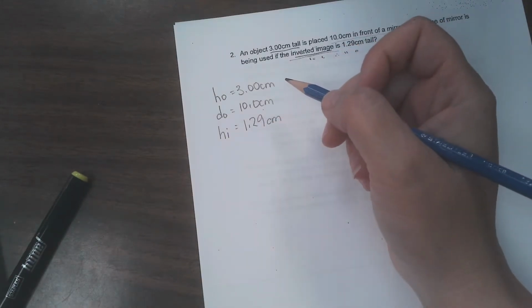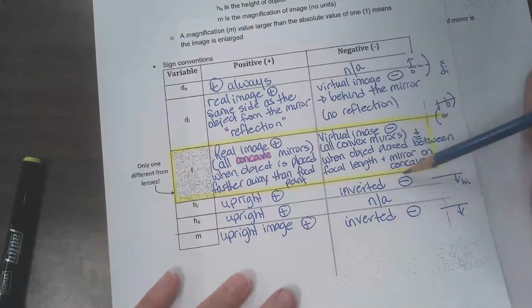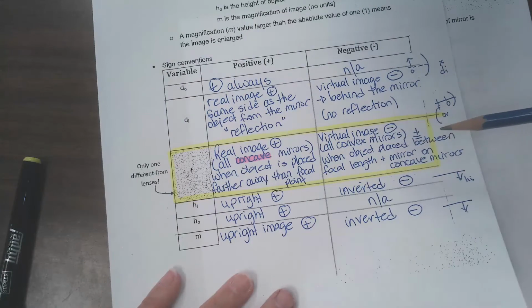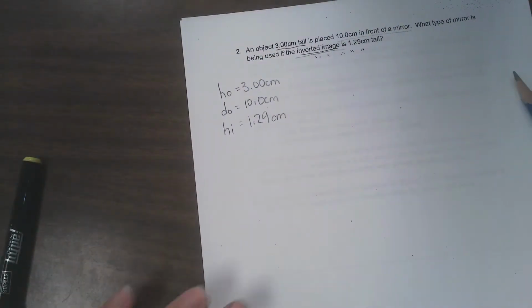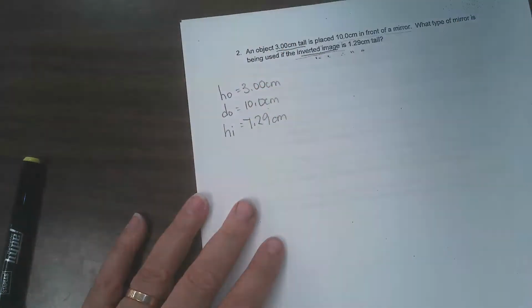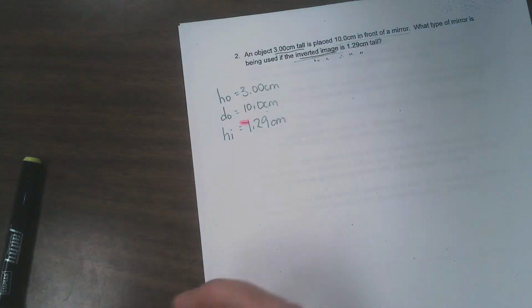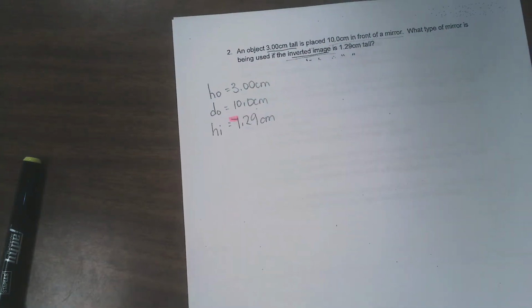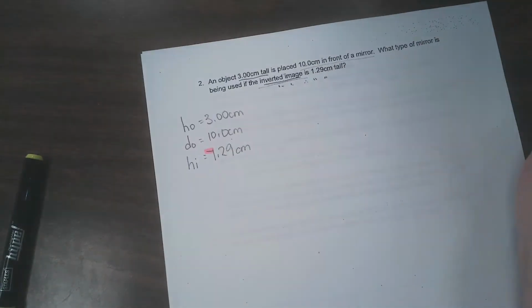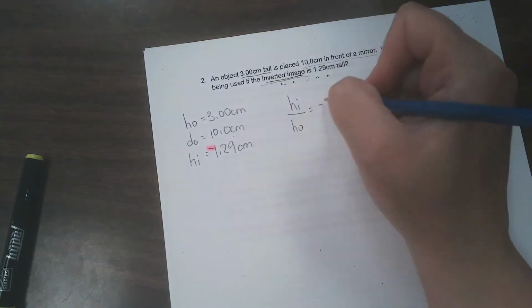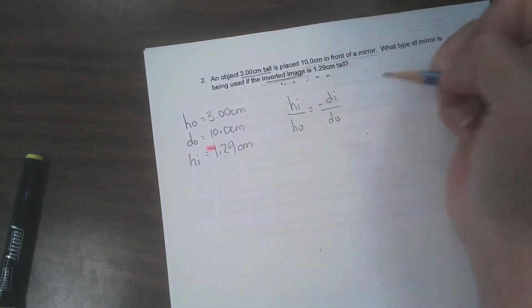And when we go back to our chart, the height of the image, if we want it to be inverted, we need to give it a negative sign. So this is where this summary chart's really important. So we're going to give this value a negative sign to indicate that it is an inverted image. Okay, at this point, we still don't know what kind of mirror we have. And so we are looking for HI over HO is equal to negative DI over DO.